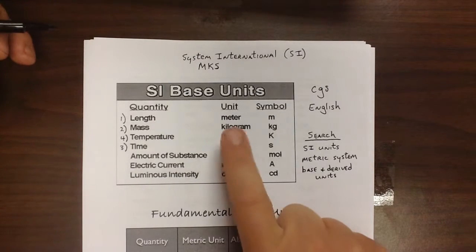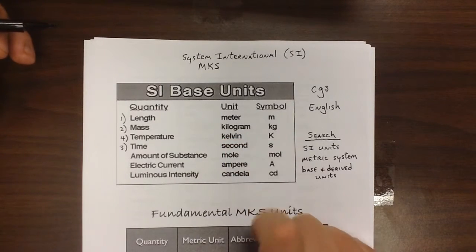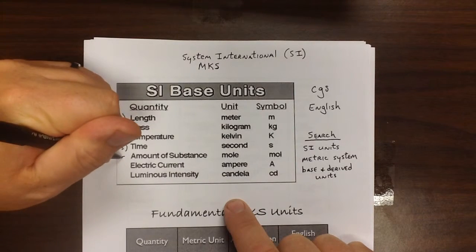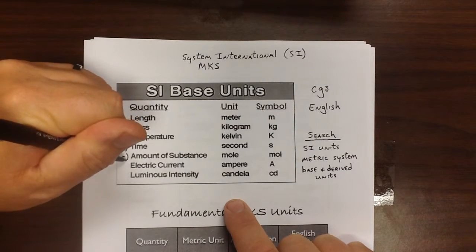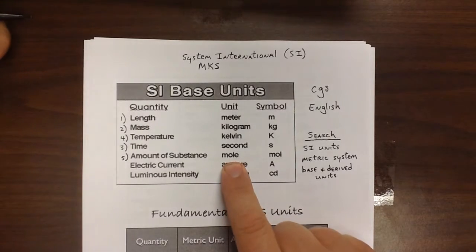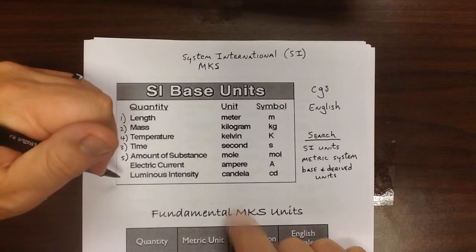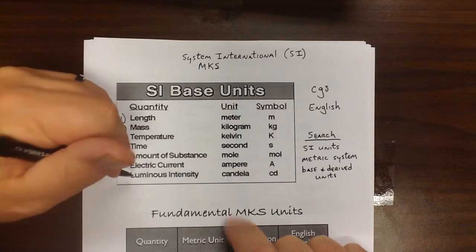If you've had chemistry, you will know the relationship between Kelvin and degrees Celsius. And then if you've also had chemistry, you will know that the amount of substances are kept track of in a unit called the mole. We will not be dealing with that in physics, but we will in chemistry.